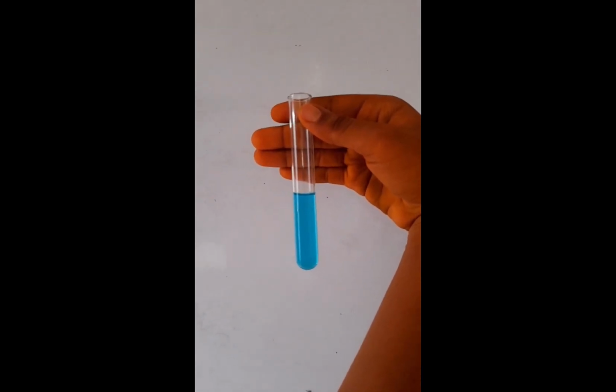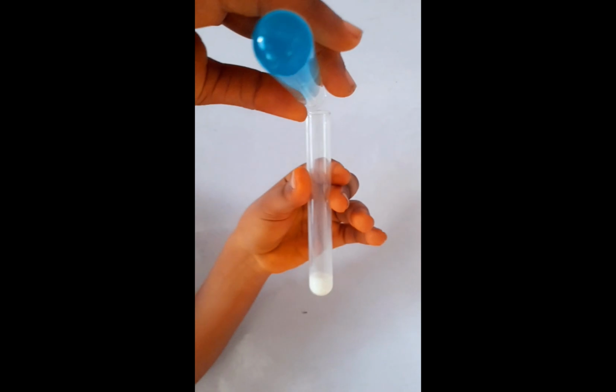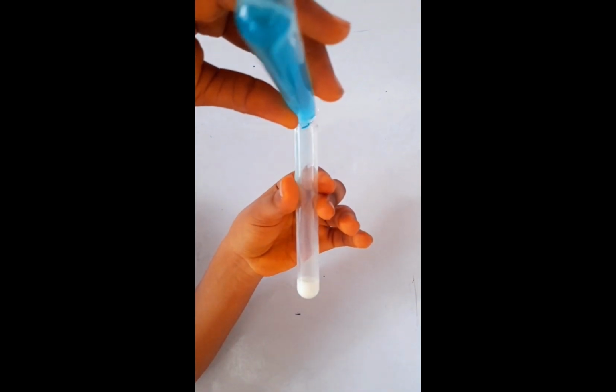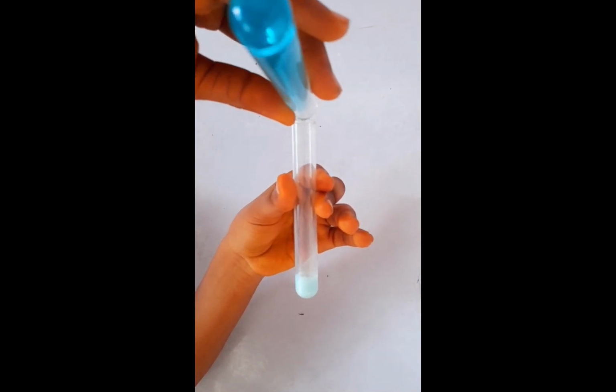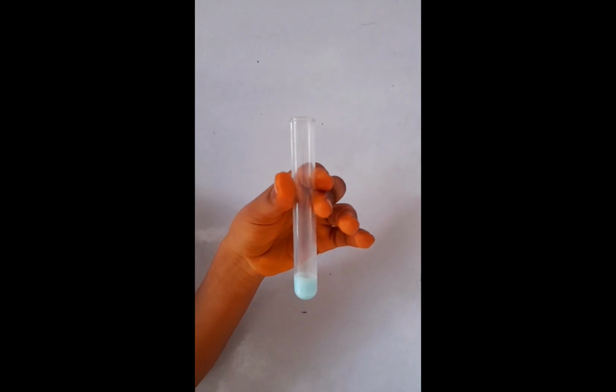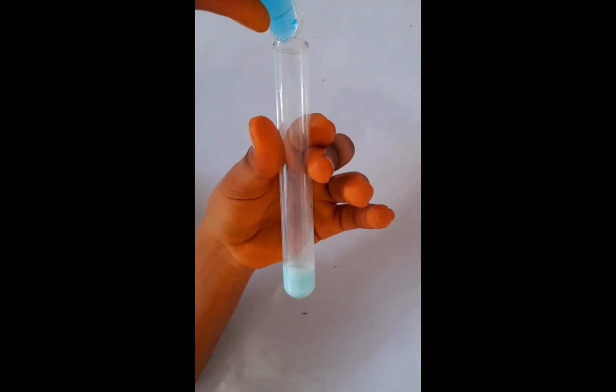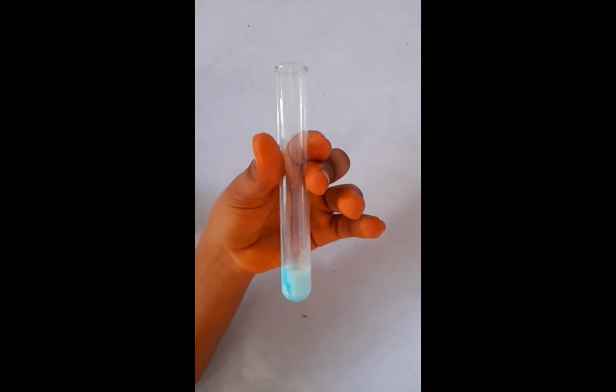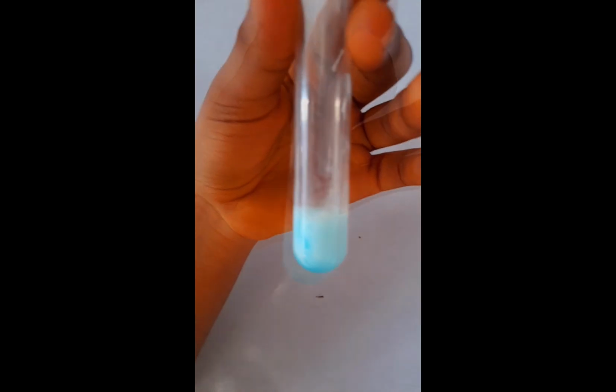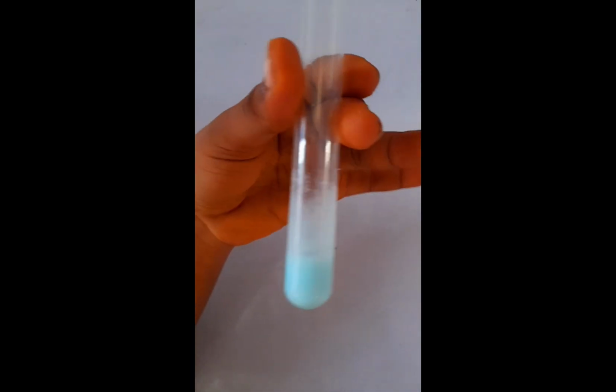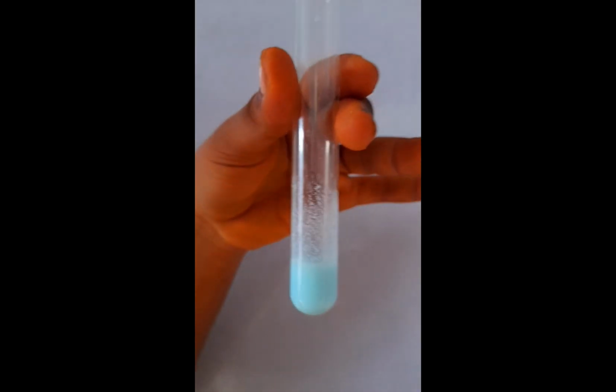You see the blue color of copper sulfate. So we add this copper sulfate to this solution, and you can see clearly that the blue color of copper sulfate is present there.